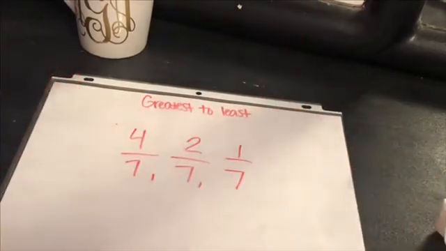Okay, now looking at this, our denominators are alike. They are alike, so we have to look at our numerator just like we've been doing with the other ones, and we're going to put them in order from greatest to least. Well, if you look at this, the 4 is greater than the 2, and the 2 is greater than the 1. So we don't have to rearrange these fractions because they are already in order from greatest to least.